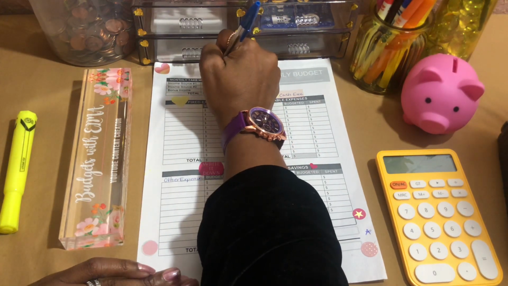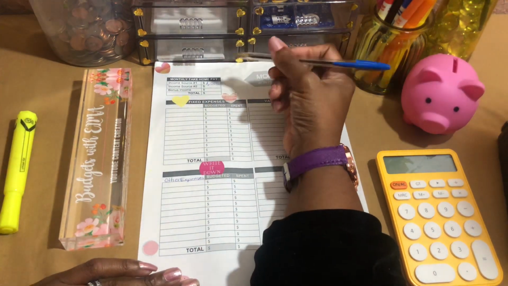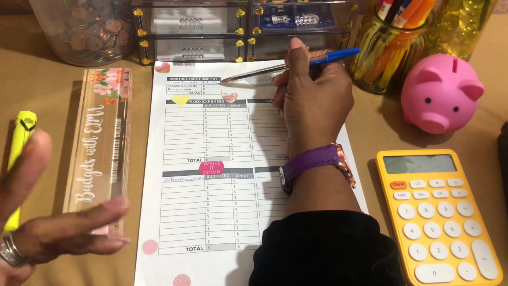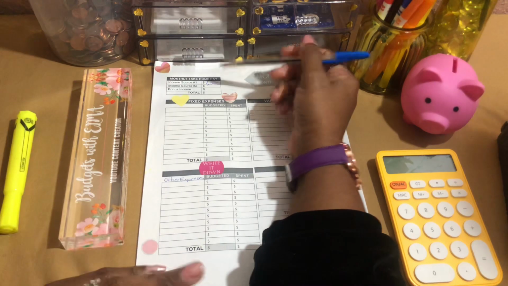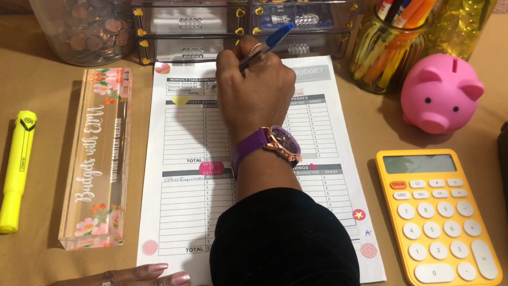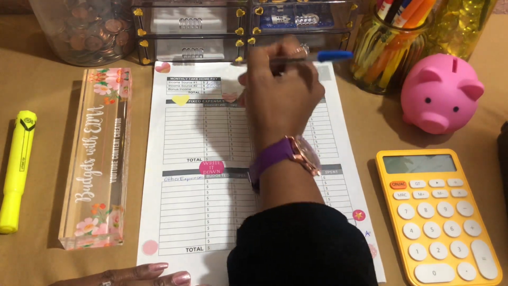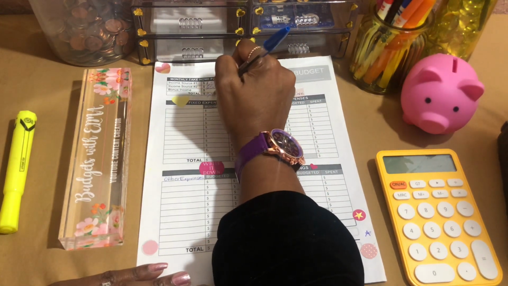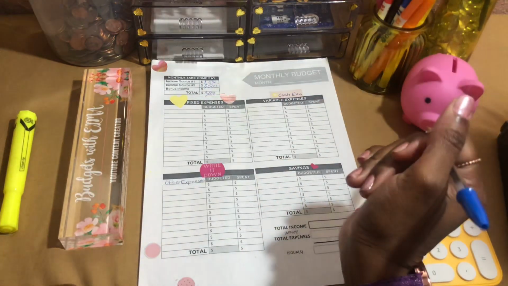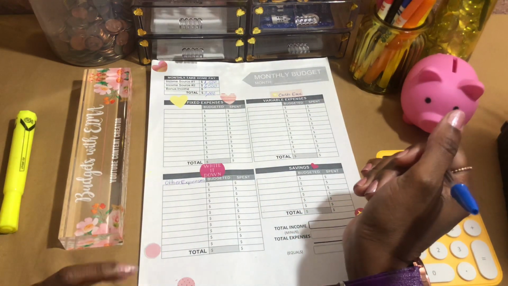So I'm going to put $1,500 here. And I always leave myself $1,500 to pay for my expenses every paycheck. So I'm going to put $1,500 here, another $1,500 here, which equals $3,000. So I'm going to be working with $3,000 to do my budget. And I hope I'm in frame so you can see it very well.